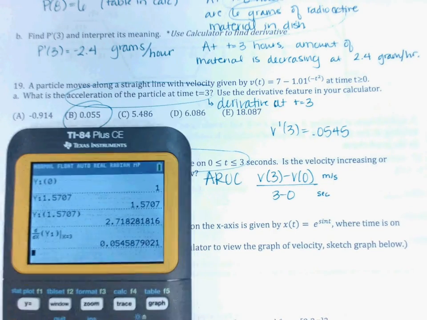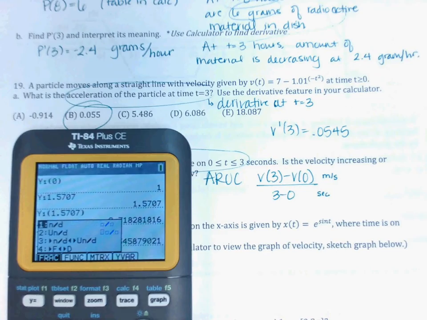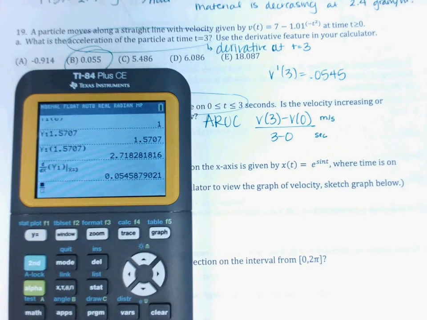Okay, then the average rate of change. Open up your fraction bar. Alpha y equals n over d. Alpha trace y1 at 3 minus alpha trace y1 at 0, over 3 minus 0. Could you just put over 3? Sure, if you want to. Same thing.